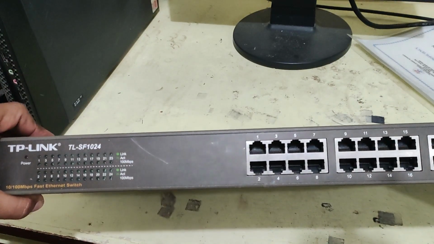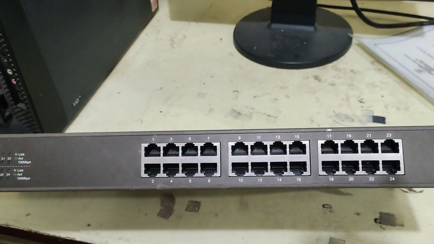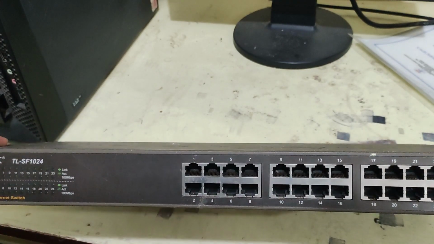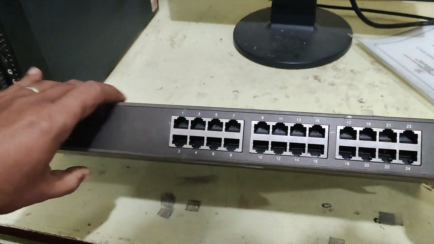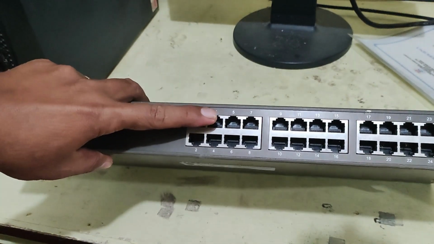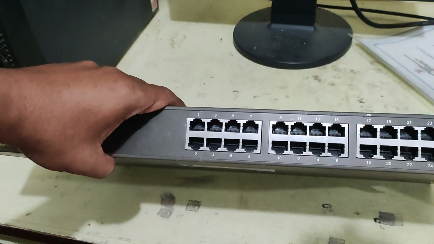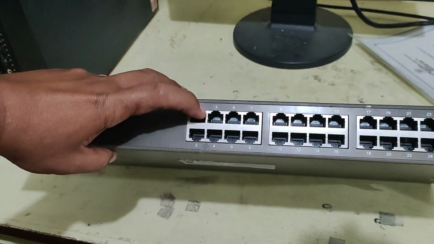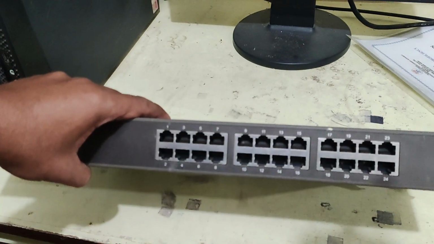We have the TP-Link 24 ports internet switch. So the work of this is just an extender switch. You will connect, for example, the internet here coming from the ISP, then the internet, you can connect 23 different clients. So the purpose of this para ma-extend o ma-expand lang natin yung connectivity or yung connections.